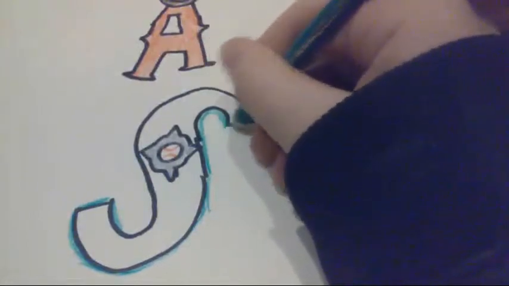So I'm going to try to keep this as precise as possible. It's a bit hard with curved lines, whereas straight lines you can measure much easier. Curved lines are just a bunch of straight lines making a curving formation.